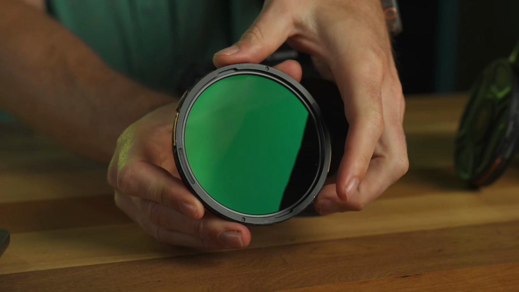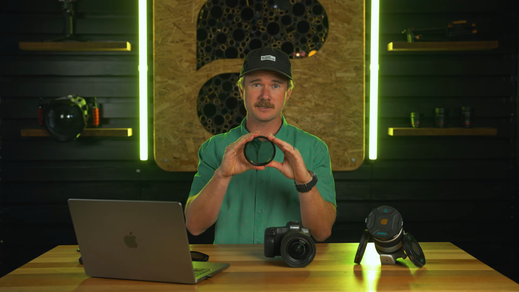Here's how a polarizer filter can help improve your landscape photos, and I'll show you a few examples of the differences with filter and without filter in a second. But the main thing that this polarizer is going to do is reduce reflections. And there's two spots you're really gonna see this in landscape photography: reflections off of water and reflections off the sky.